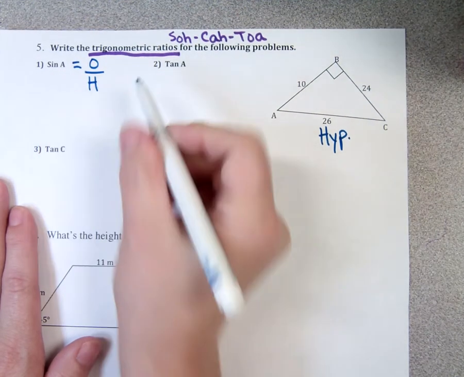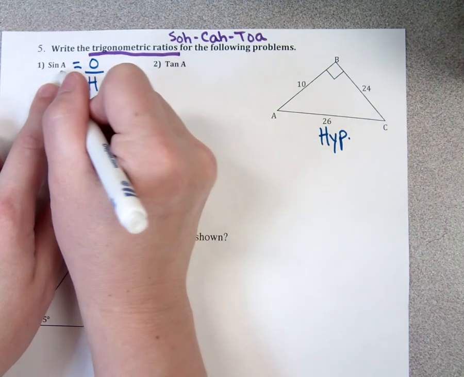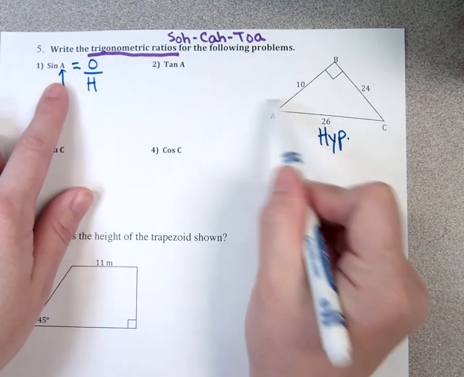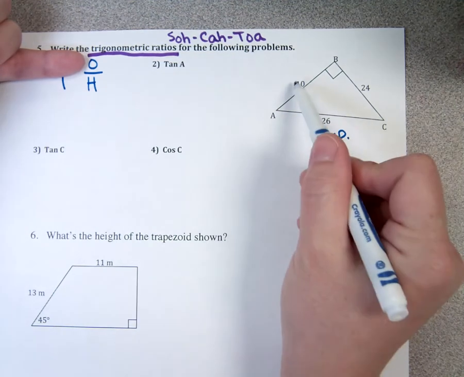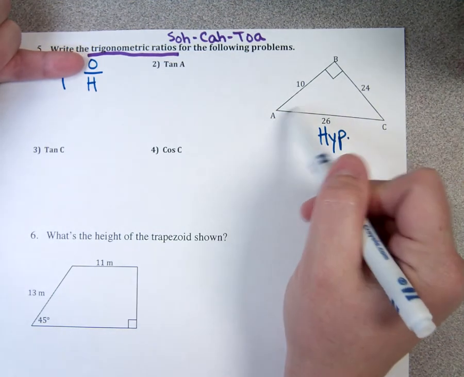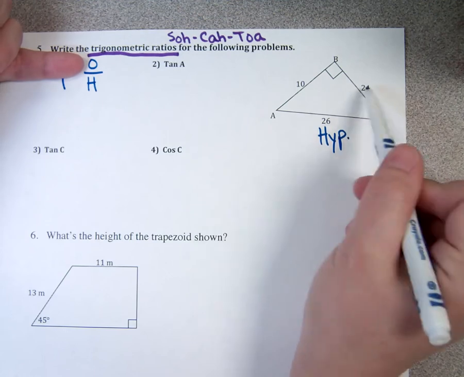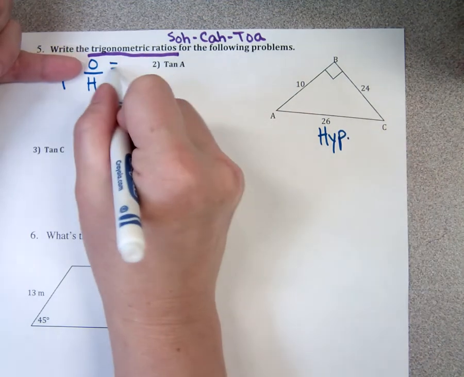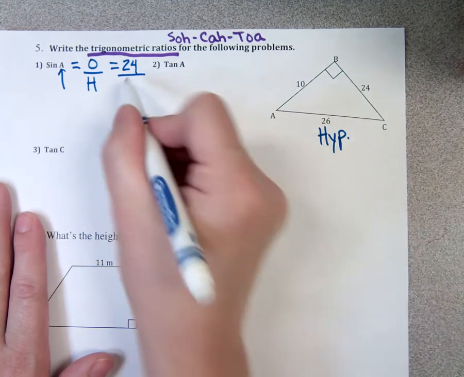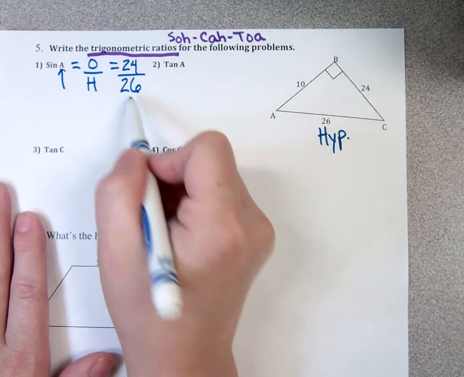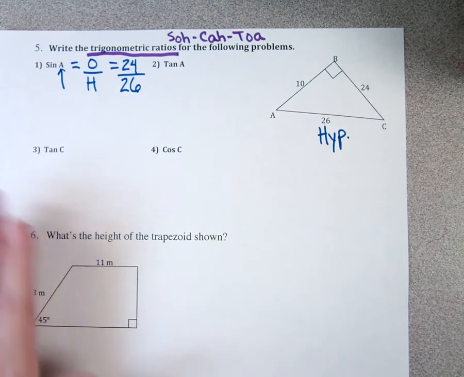Opposite over hypotenuse. It wants me to go to angle A. So I come over here to angle A, and what would be the opposite side? 10 or 24? 24, it's all the way across. So 24 is the opposite side. And then it wants the hypotenuse, and I already know that 26 is the hypotenuse. And then all I have to do is reduce, and I can reduce that.